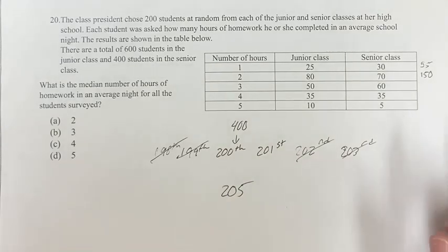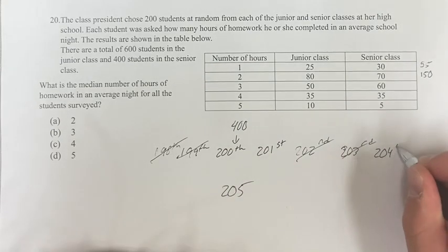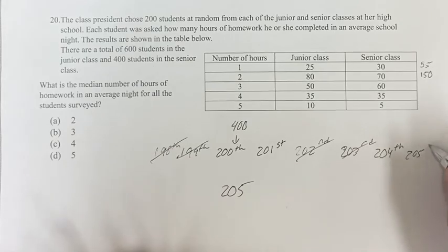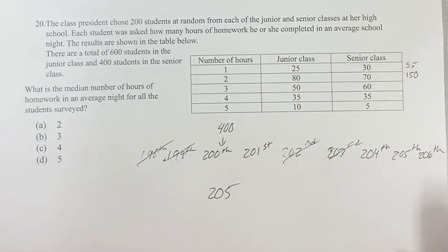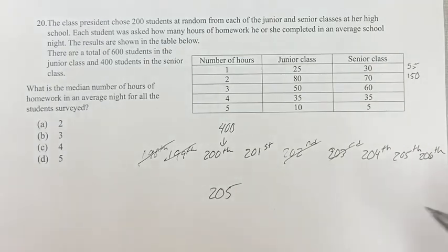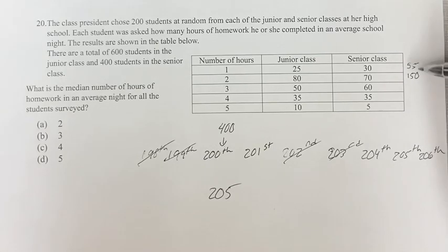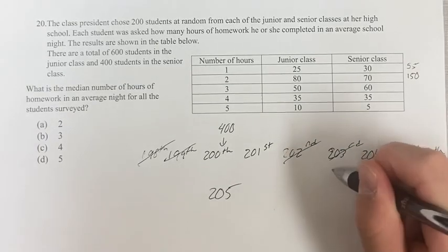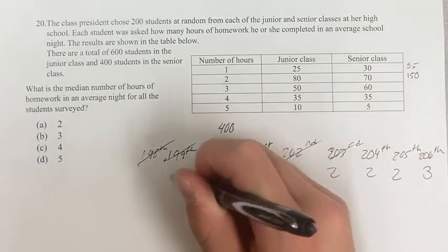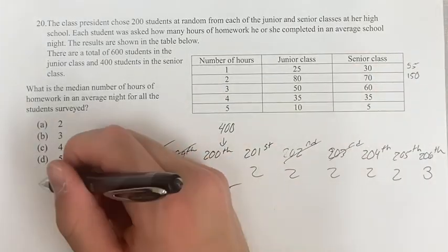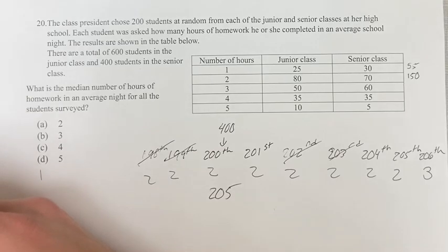So what that means is if we have 204th, 205th, 206th, make sure you can see that. If this is just the section of the list, then after 205, we would run out of 2s. So the 206th is a 3. But everything before that is a 2, all the way back down to number 55, in which case you'd have a 1 way down there.